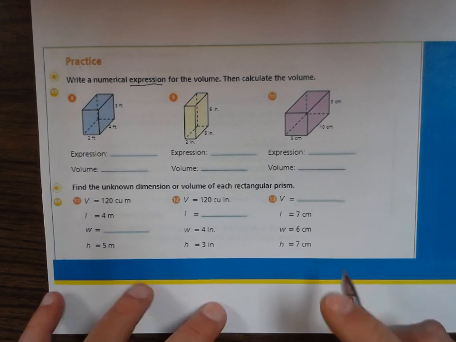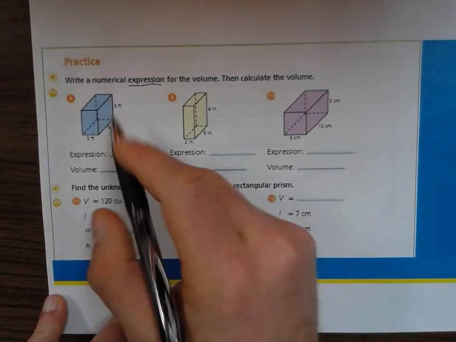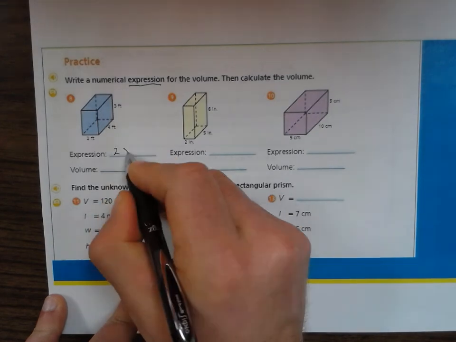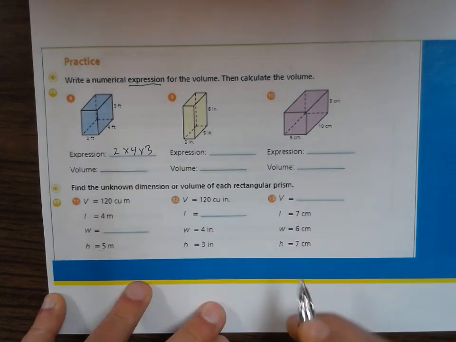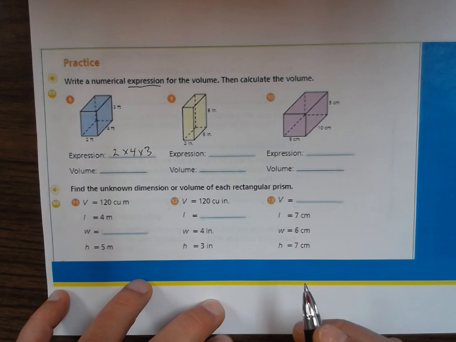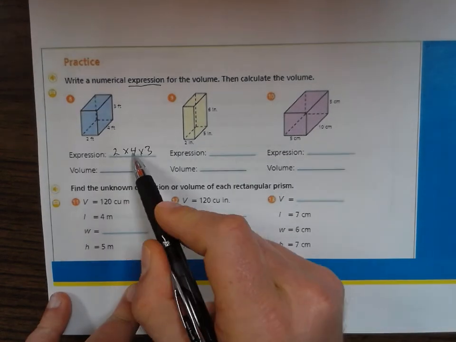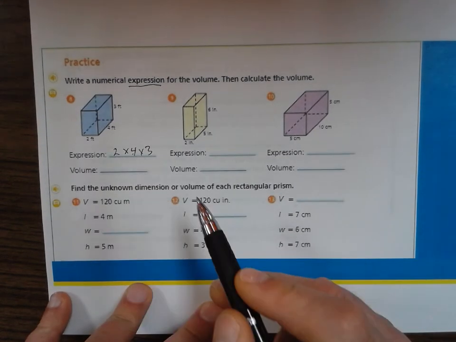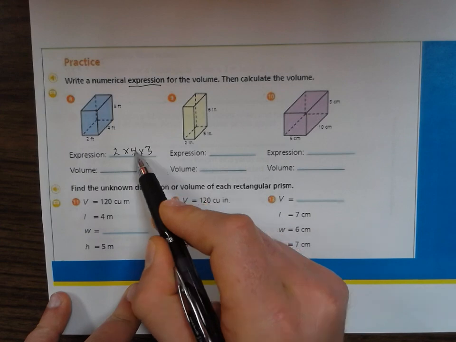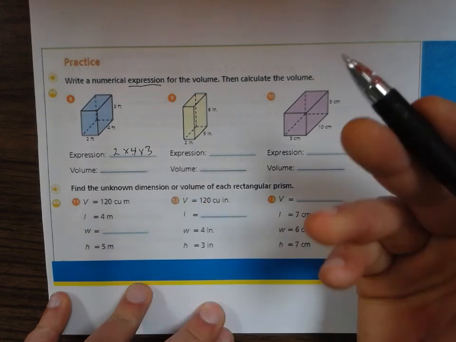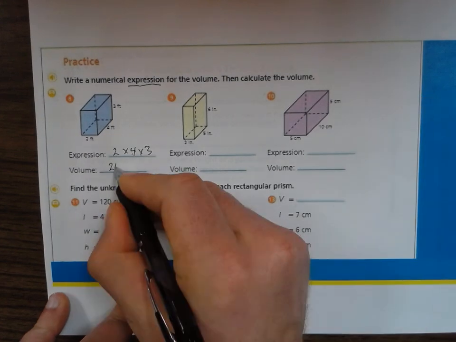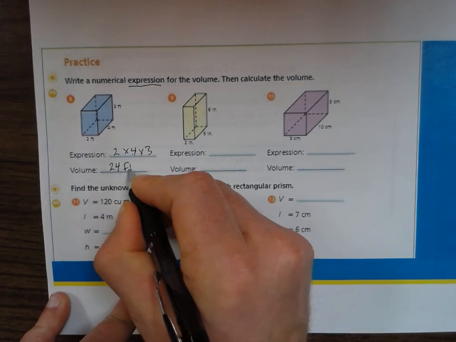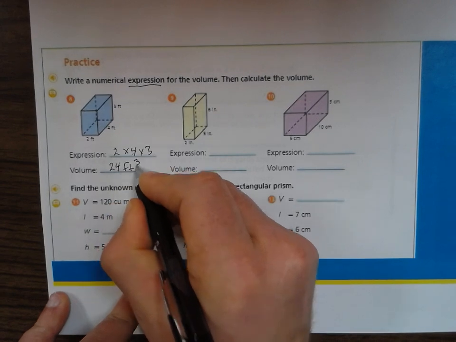We know we're going to do 2 times 4 times 3. Order doesn't matter. I don't really care which way you multiply. 2 times 4 is 8. 8 times 3 is 24. Well, 3 times 4 is 12. 12 times 2 is also 24, so it doesn't really matter. 24. Now we have to put feet, but we're dealing with volume, so cubed. Next one. Put the measurements in there.